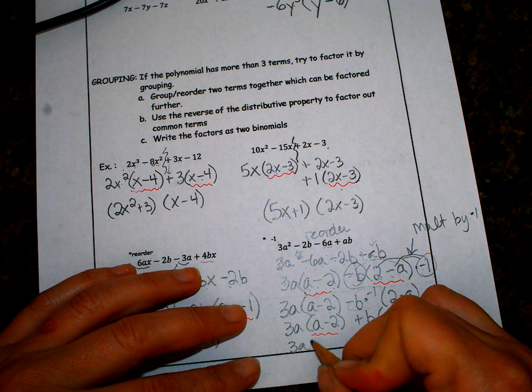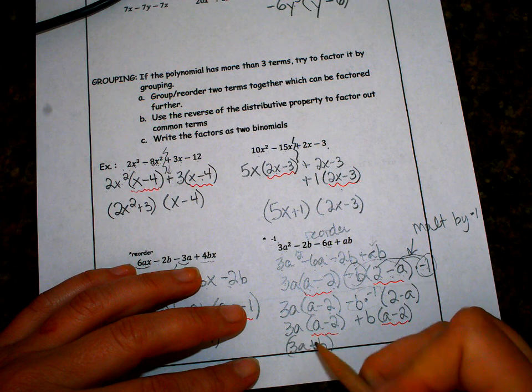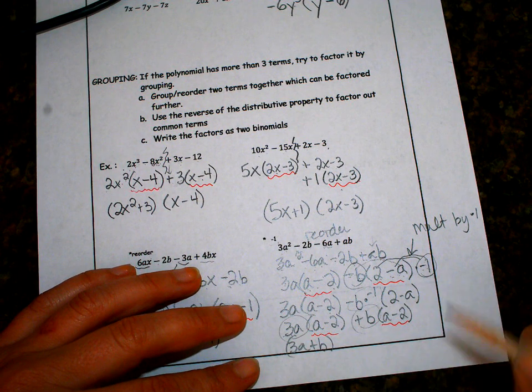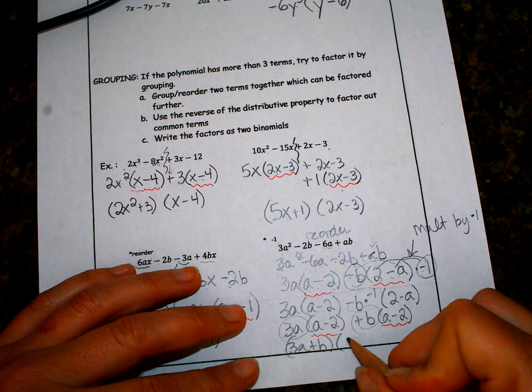3a plus b is what's outside. And then the parentheses in common is my a minus 2.